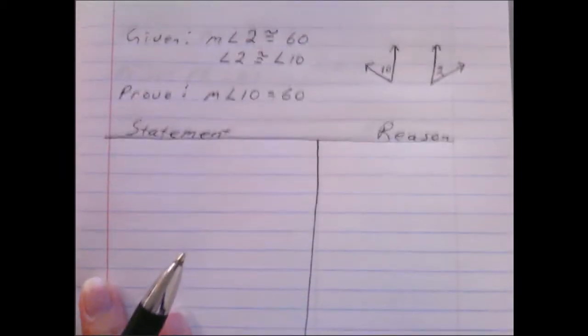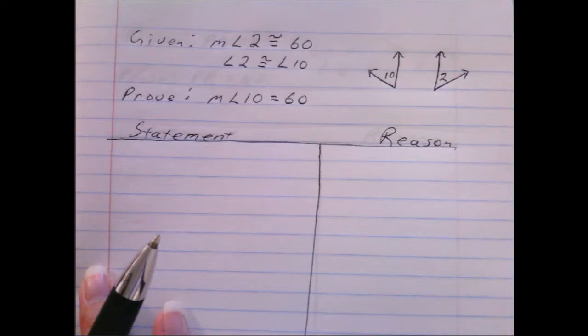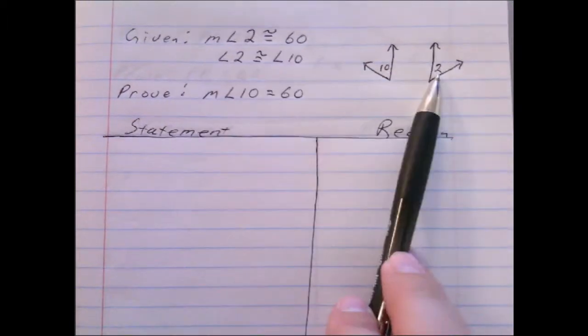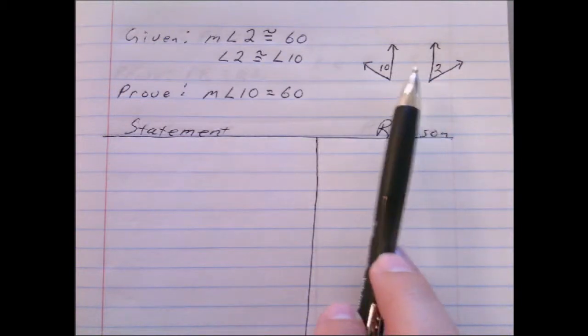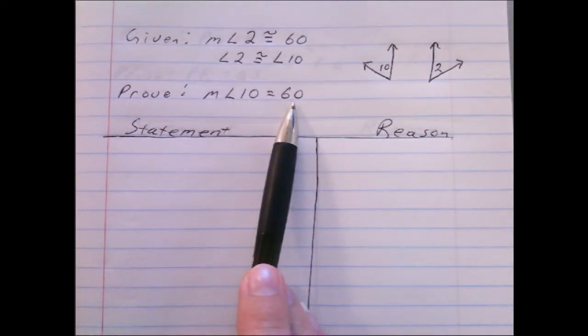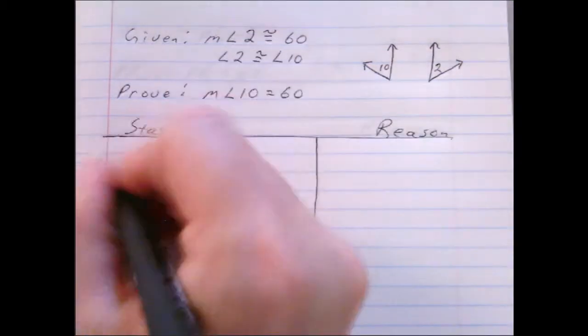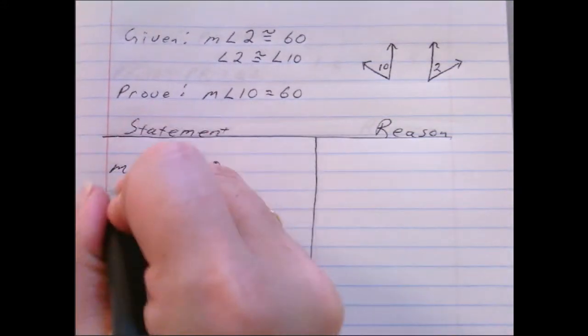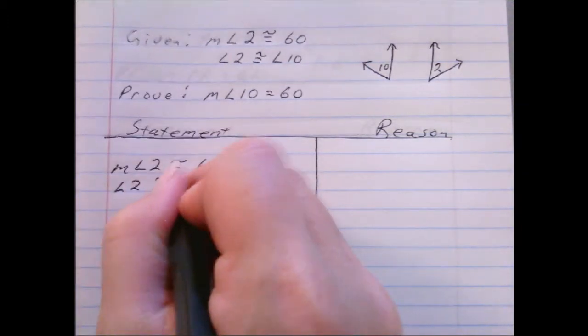Okay. Let's go on to one with angles. I have one here dealing with angles. So we're going to take a look at that real quick. We're looking at an angle 10 and an angle 2. Our given tells us the measure of angle 2 is congruent to 60, and angle 2 is congruent to angle 10. So we're going to prove that the measure of angle 10 equals 60. In order to do that, the first thing we're going to do is put our given. So the measure of angle 2 is congruent to 60, and angle 2 is congruent to angle 10.